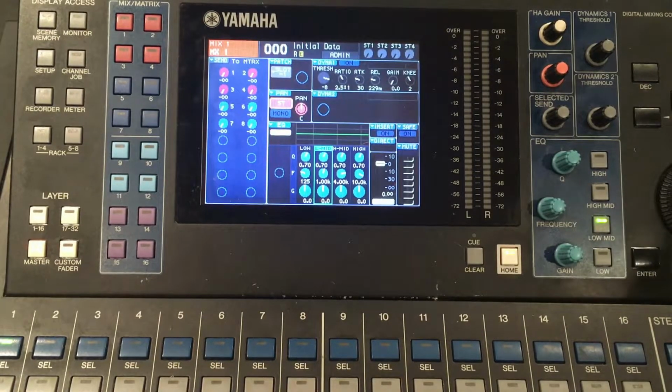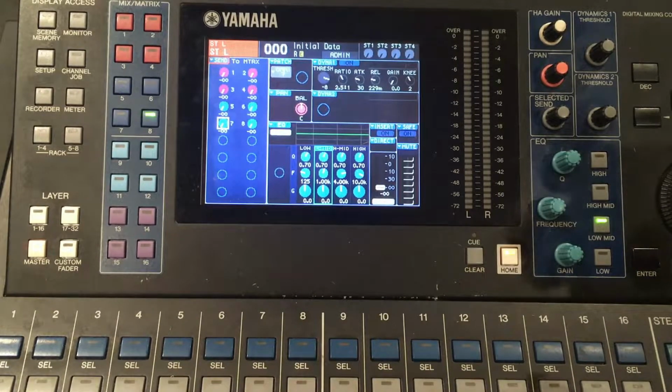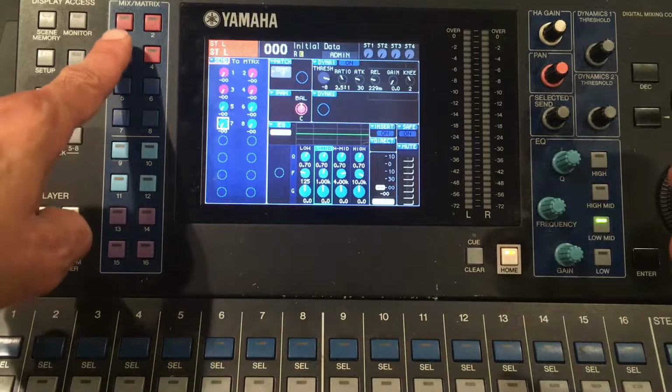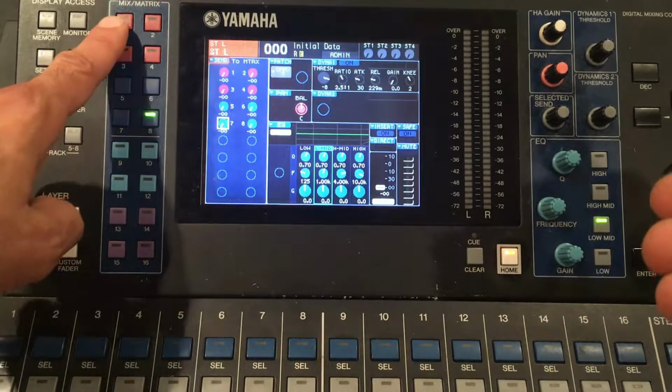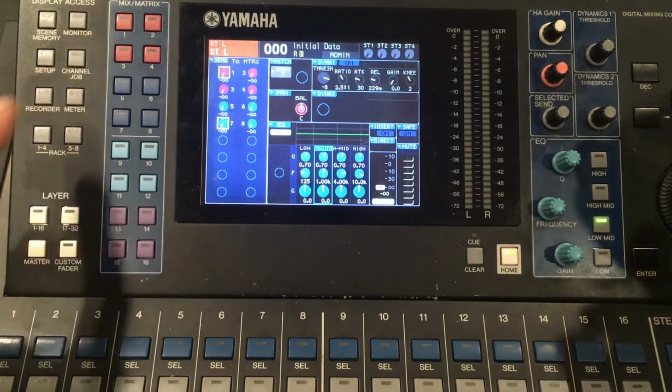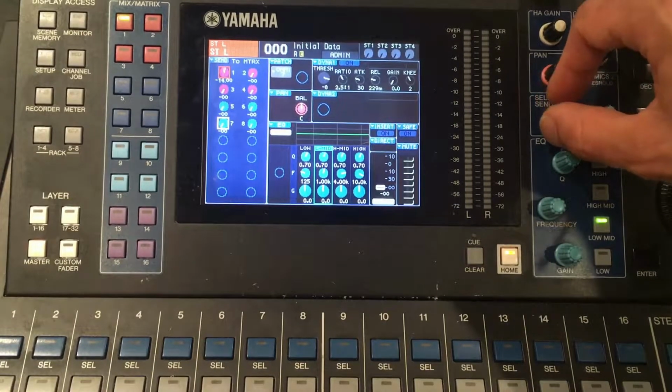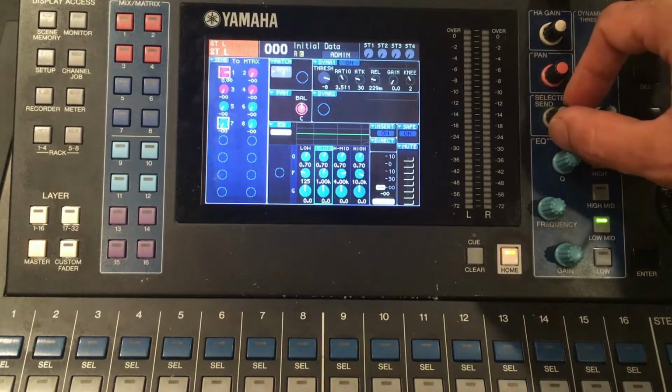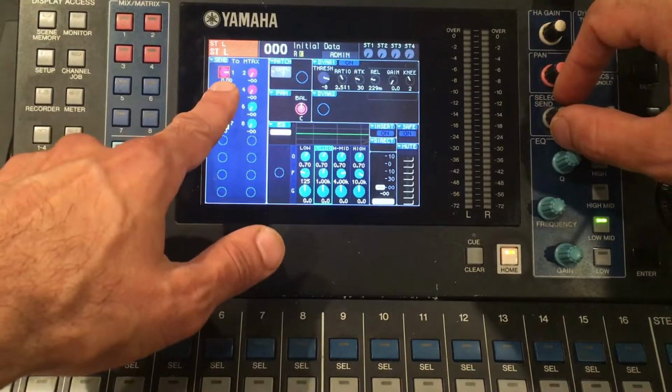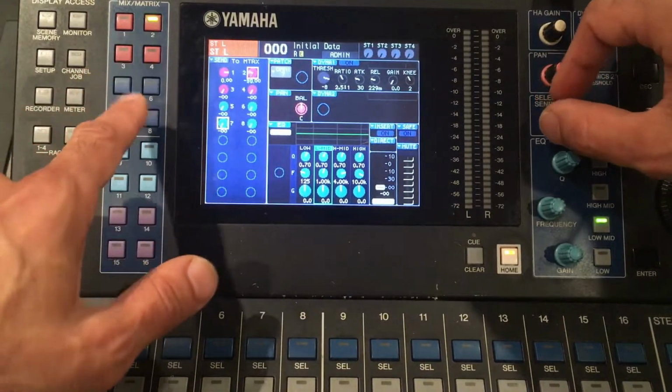Now we send the same signal from the stereo bus to each one of our matrices. We do this by first selecting the stereo bus and then sending a signal to each matrix. First you have to say where you're sending it, so which matrix you're going to be sending it to. I'm going to select 1 and then turn on my selected send amount to 0, unity, and do the same thing for each of the other matrices.